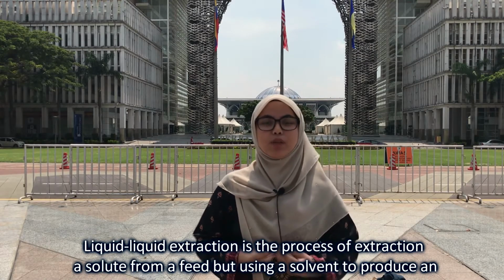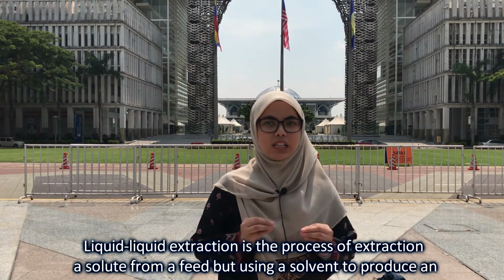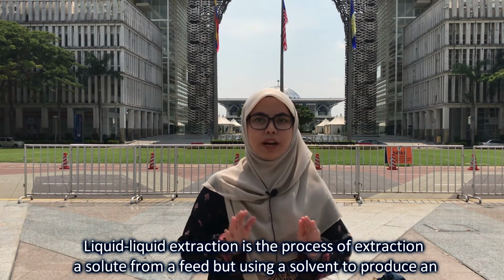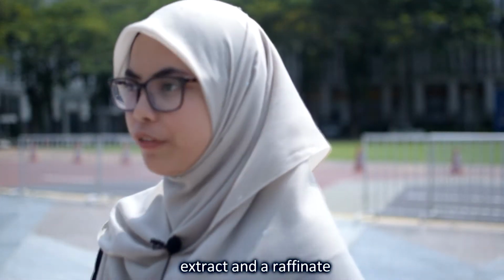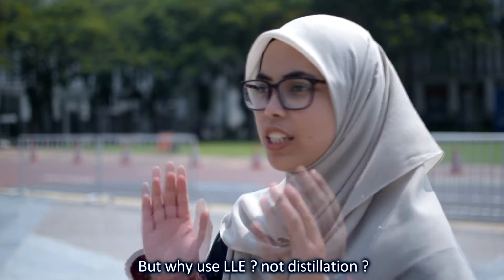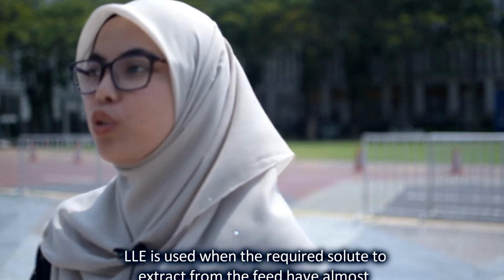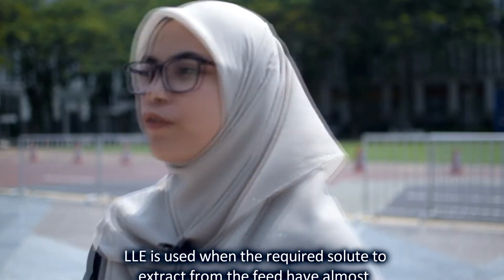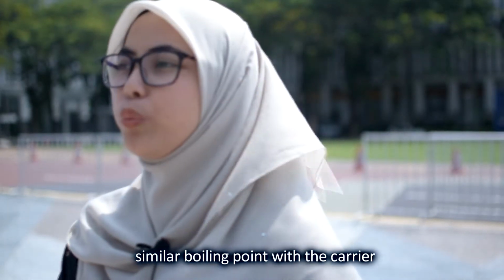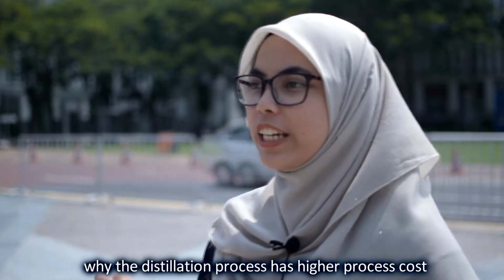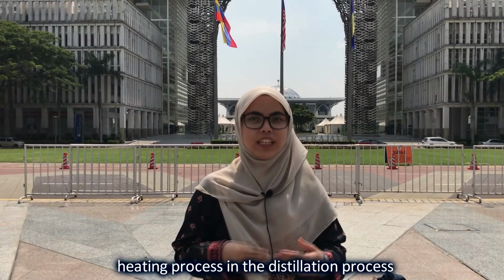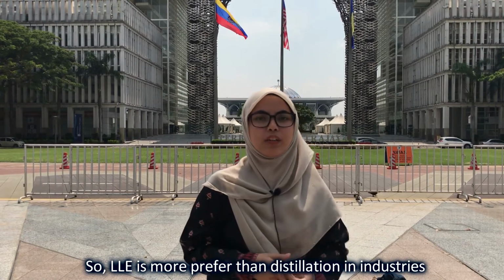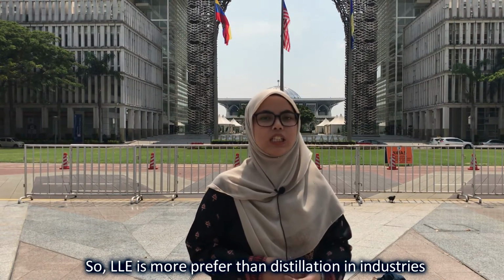Liquid-liquid extraction is a process of extracting a solute from a feed by using a solvent to produce an extract and a raffinate. Why use LLE, not distillation? LLE is used when the required solute to extract from the feed has almost a similar boiling point with the carrier, while distillation has a higher process cost than liquid-liquid extraction because of the use of heating in the distillation process.